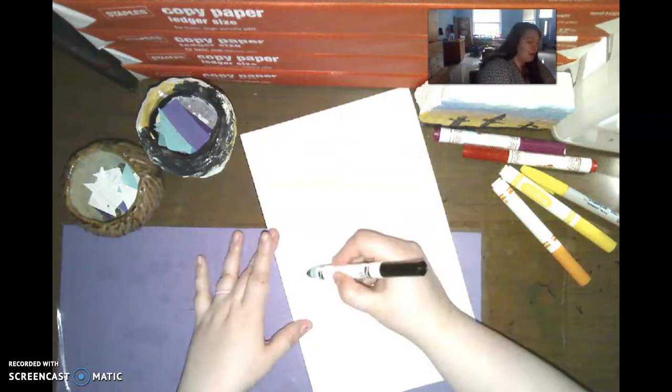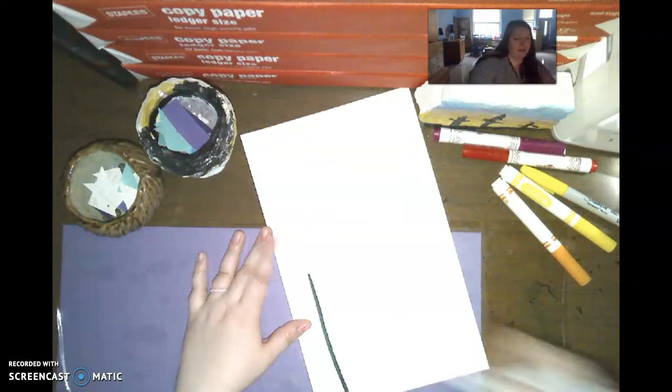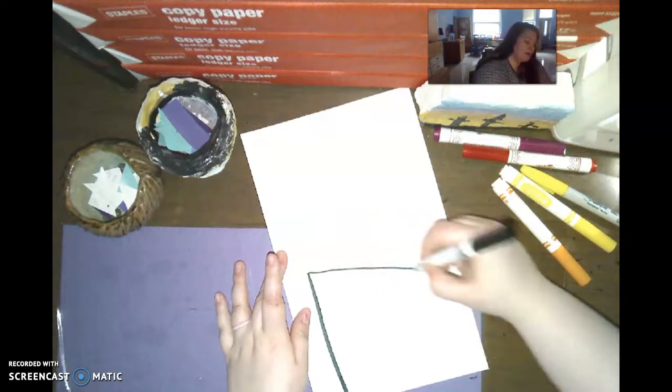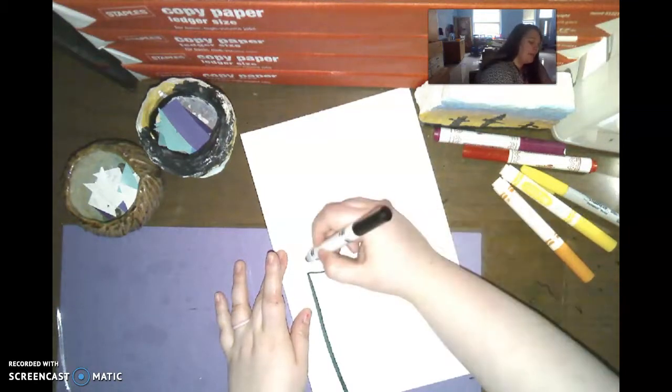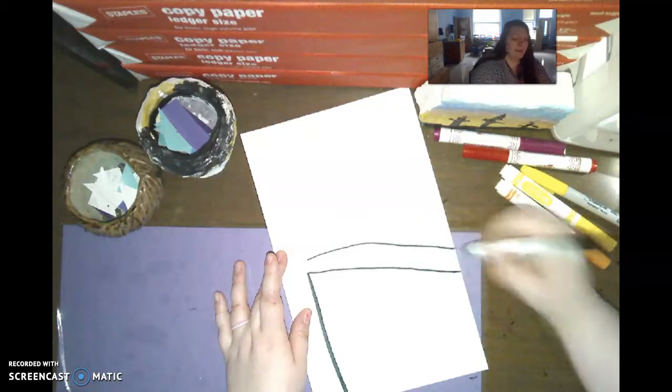All right? So what I'm going to start with is I'm going to draw kind of a straight line down, but close to the edge of my paper, okay? You all use a pencil. I'm using a marker so you all can see. This is going to be part of our tree, okay? Then I'm going to come out just like this, because I'm going to make a branch, just like that. Okay, it's going to be a tree branch.